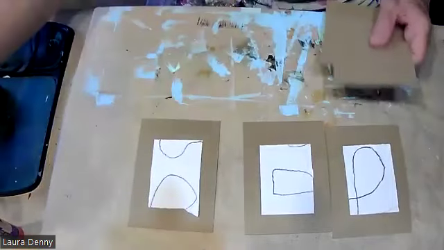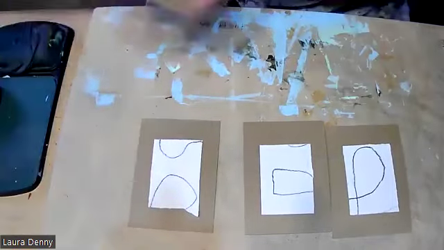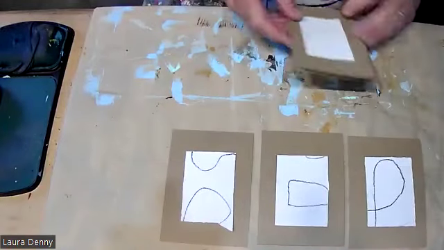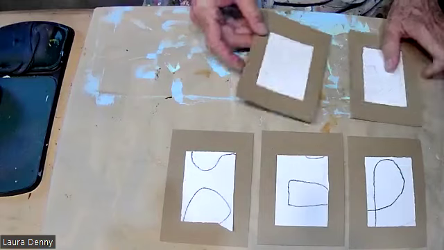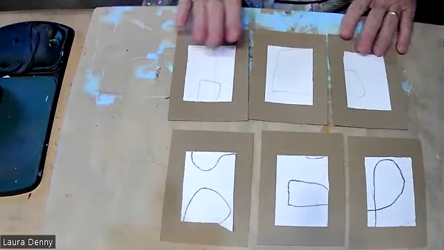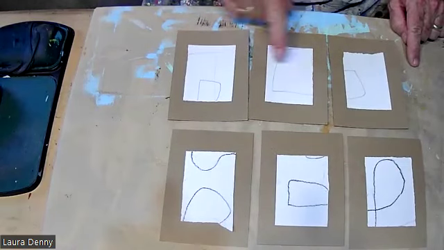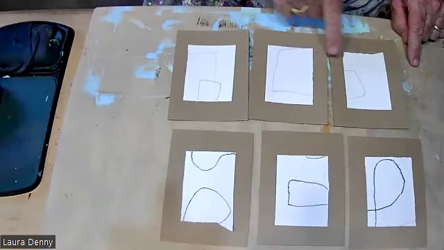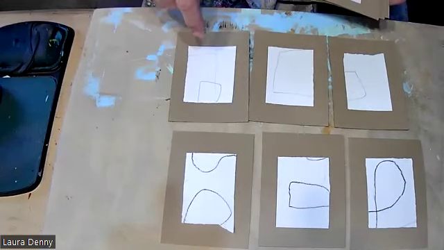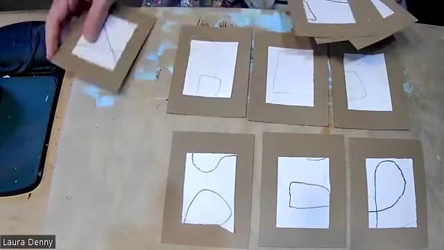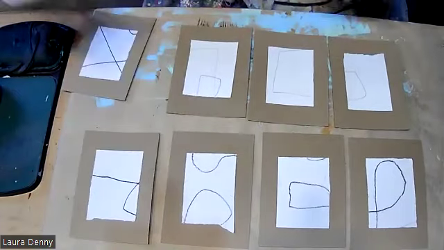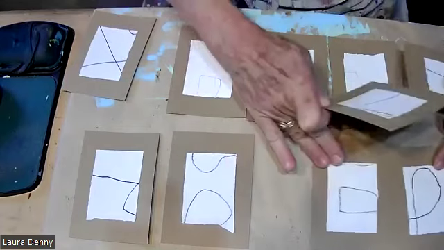Okay, so I've got those three. Then here's my pencil ones from yesterday. And these look so simple and maybe like nothing, but I see a series going on here with these shapes. Okay, so that's charcoal, pencil, and then I've got some Sharpie.